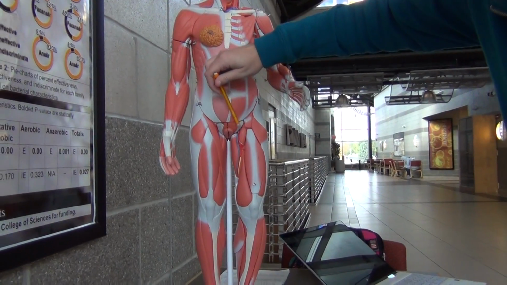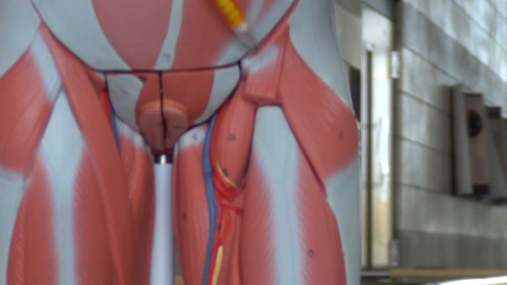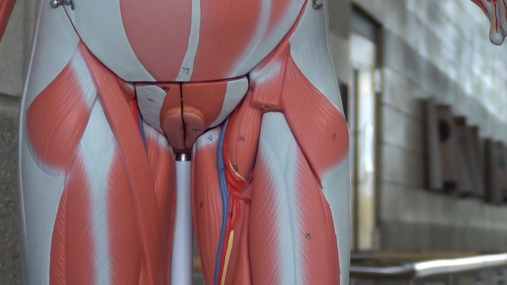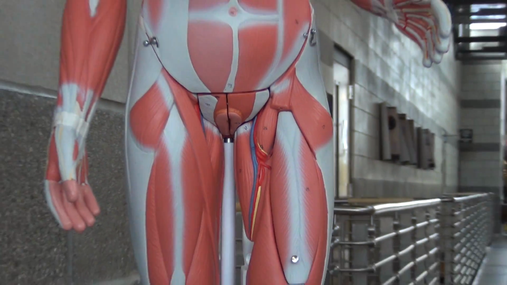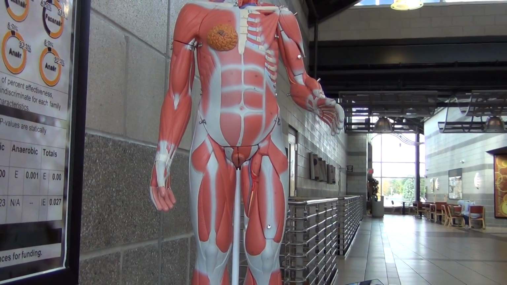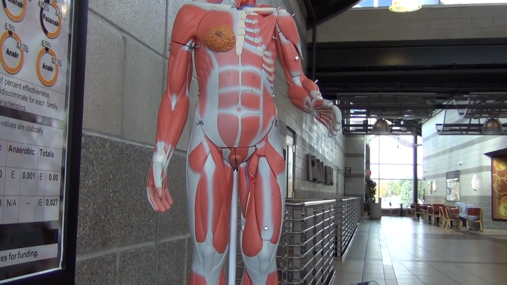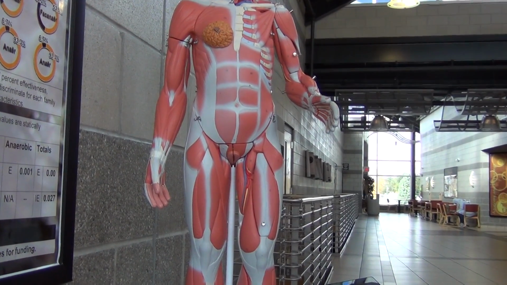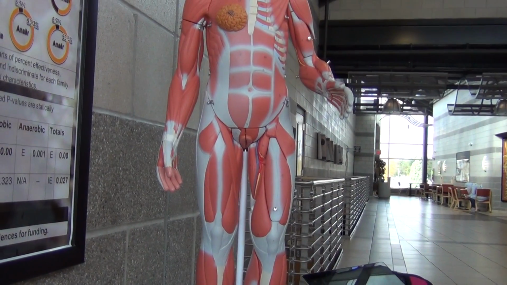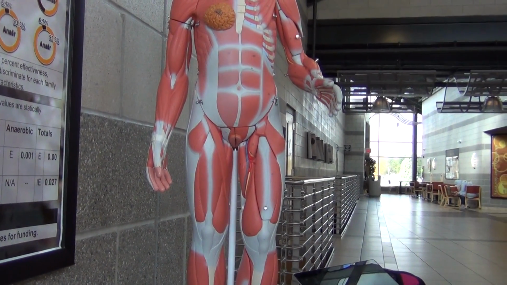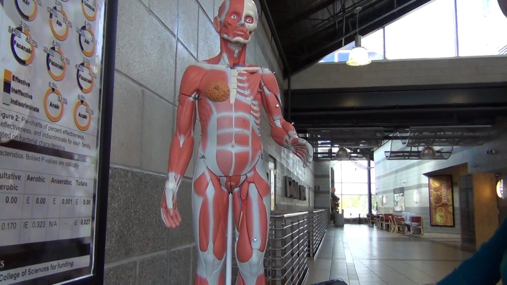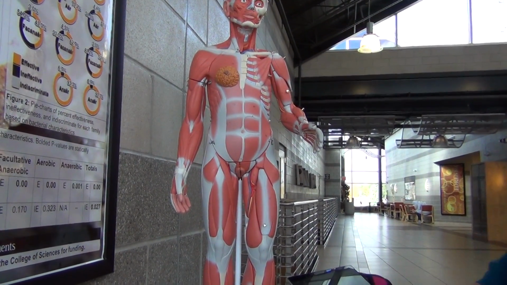So it's found right around here in the pelvic area. It's made up of the iliacus and the psoas major. So the iliacus, its origin is the iliac fossa and crest, and the insertion is the lesser trochanter of the femur. And its action is flexing of the thigh and flexing the trunk on the thigh.